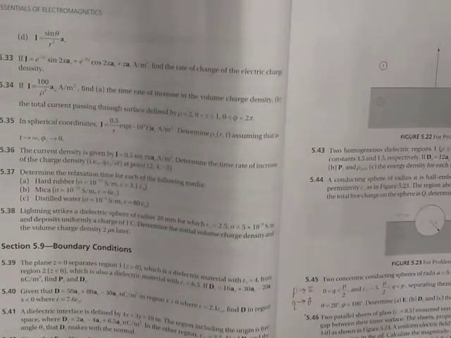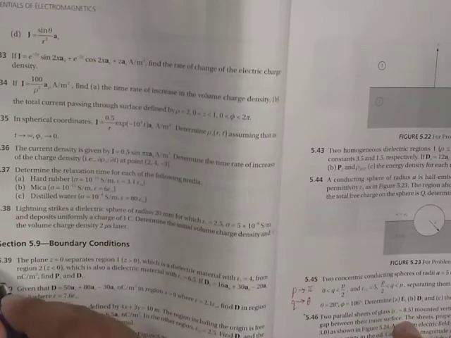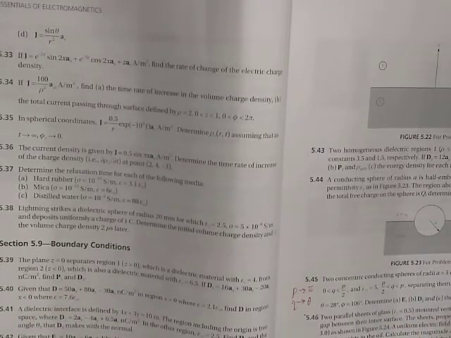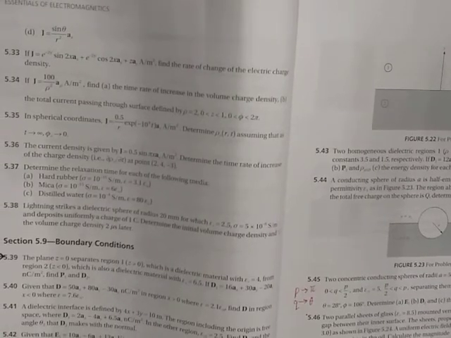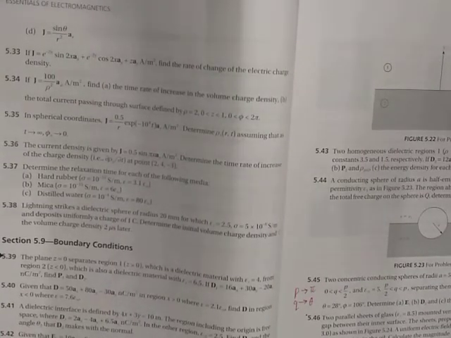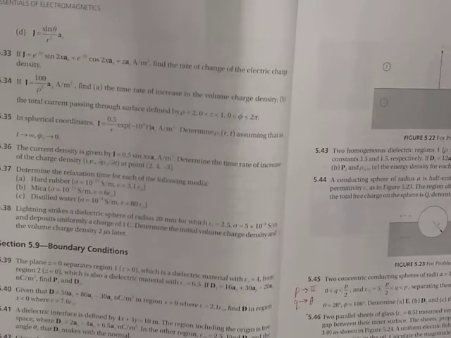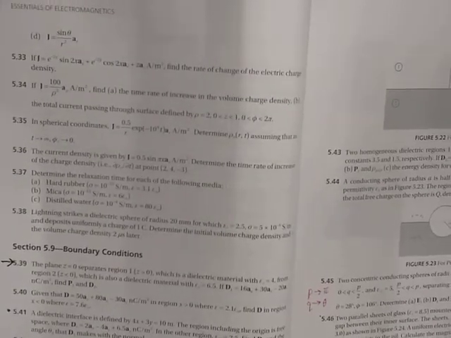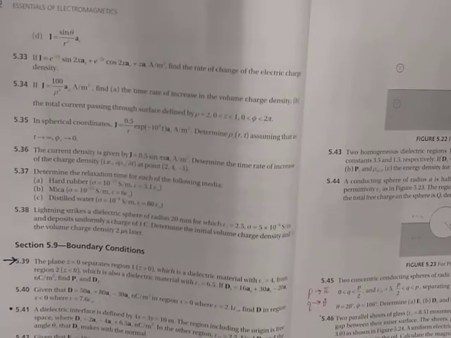Okay, so this is supposed to be this problem now. Hope you can see the question, 5.39. Sorry about my table lamp getting dimmer now, maybe due to the battery. But it's okay, hopefully you can still see it.